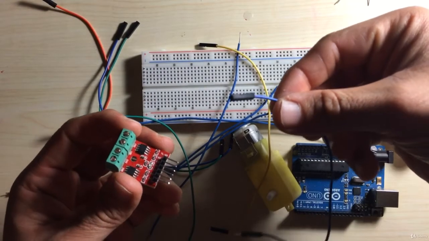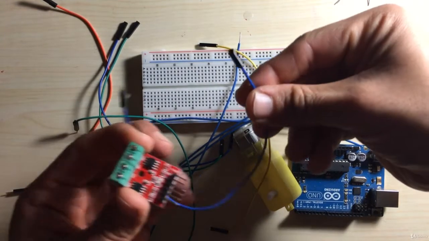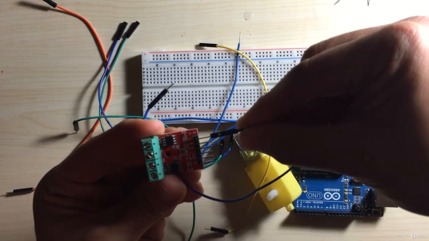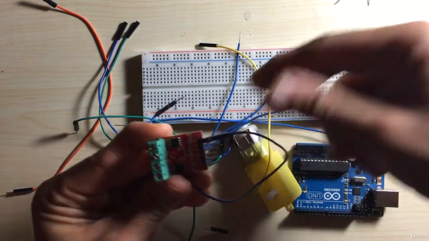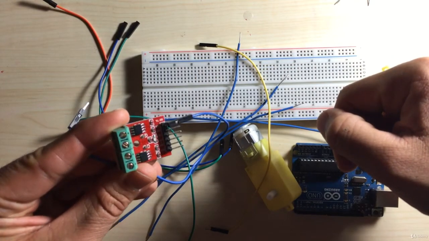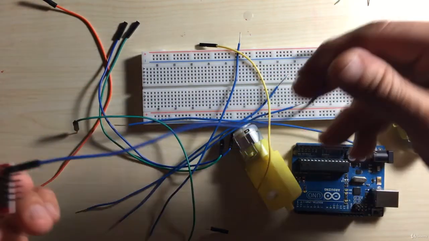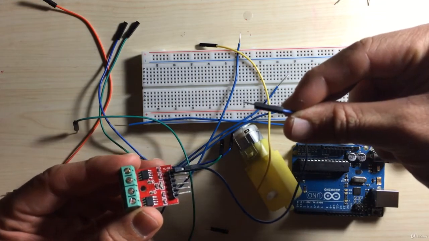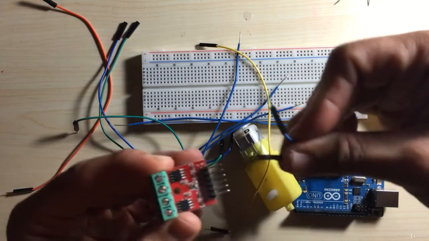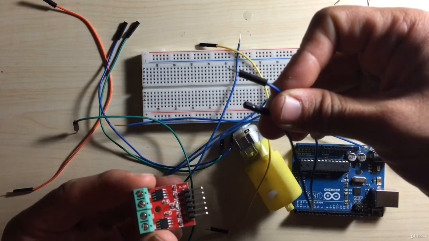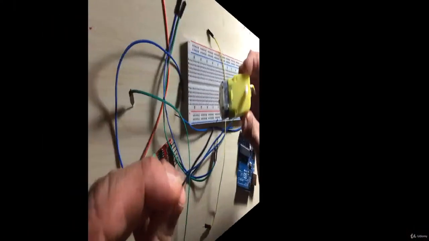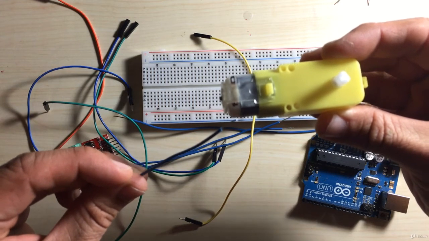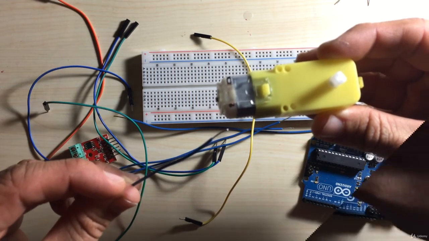To make things a little easier to wire up, we have a female to male connector pin. On one end, it's a female that can plug straight into the right angle connector on our motor driver, and on the other end is a male pin that can connect to our breadboard or directly to the Arduino. If you have these female to male connector wires, that will make wiring up your circuit a lot easier. So first, let's attach these wires to the motors so that we can have a connection from the motor to the motor driver.